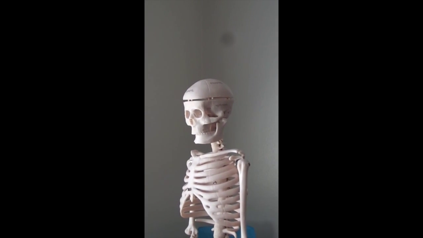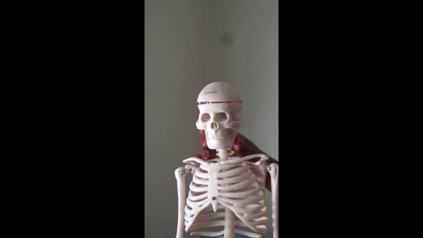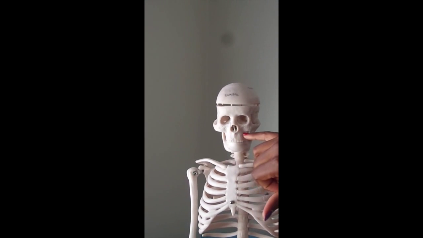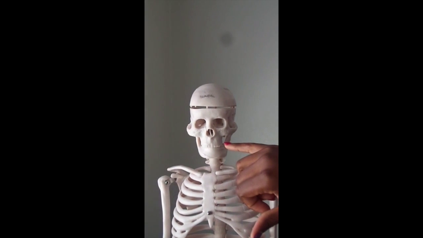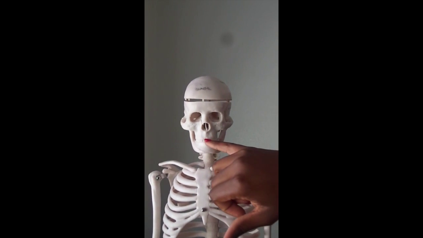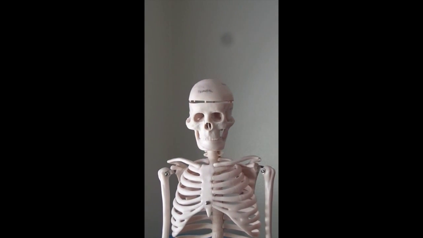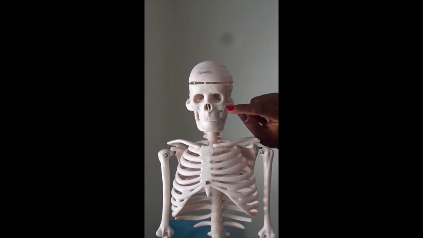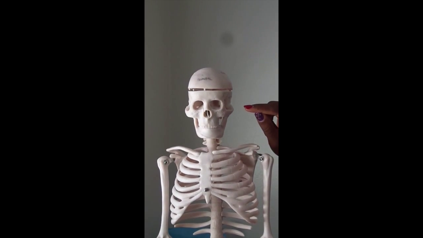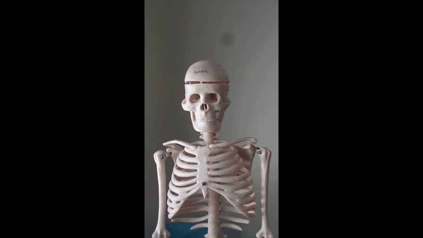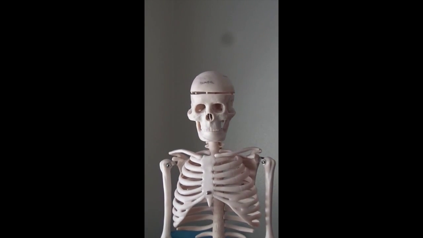We're going to move on to the facial bones. The first one that we have is the maxilla, which is going to be this part here, in between the nasal and the alveolar process, which would be where the teeth are. Then we have the nasal cavity here. We have the zygomatic, which is going to be what most people refer to as their cheekbone. The bones that make up the zygomatic arch would be the zygomatic process and the squamous part of the temporal.